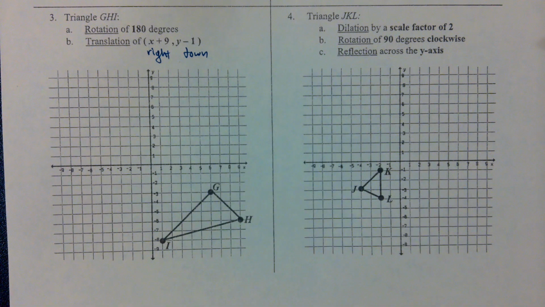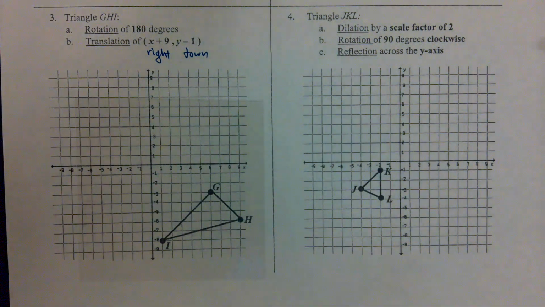I'm going to use my transparent slide here. If I have an expo marker. Whatever. So I'm going to put my transparent slide. Guys, stay with me here.